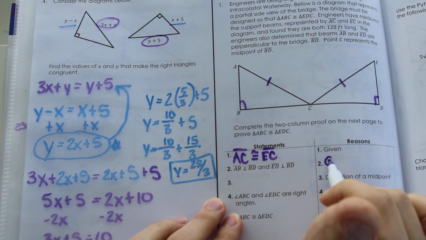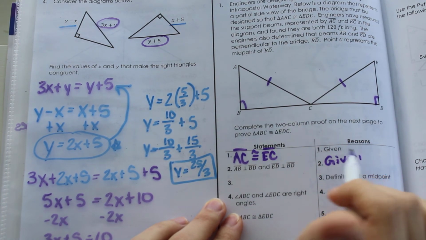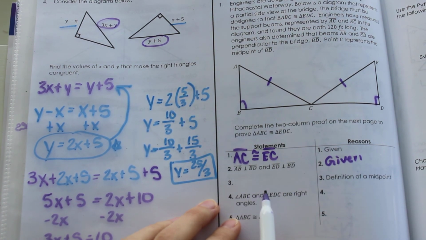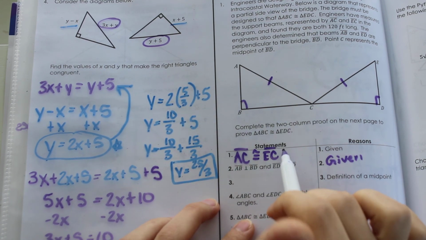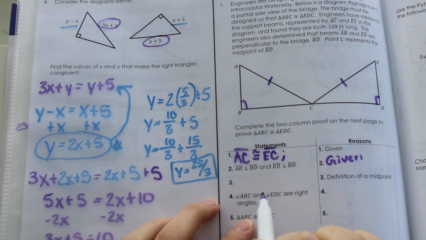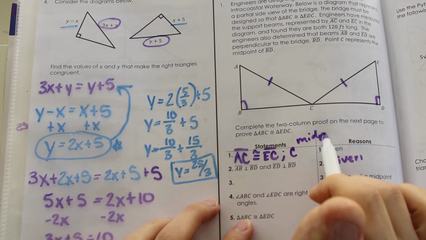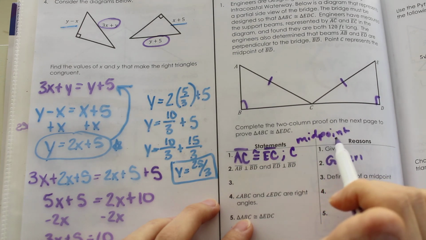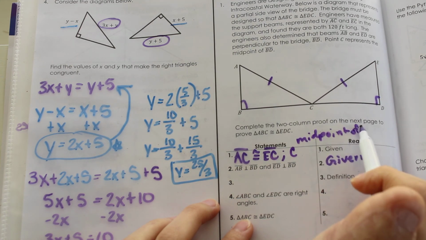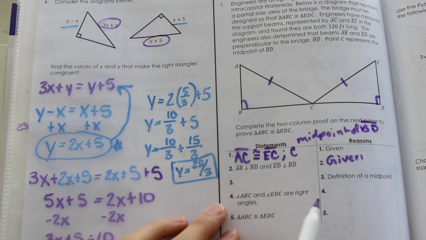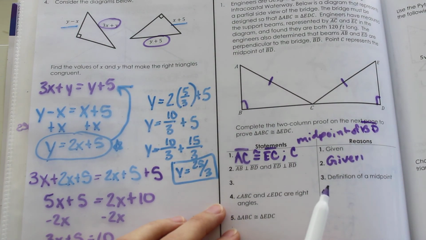Okay, so we know that 1 and 2 are our given. What else were we given? Well, C is the midpoint of BD. So let's include that as well. So y'all put both of those right there at 1.